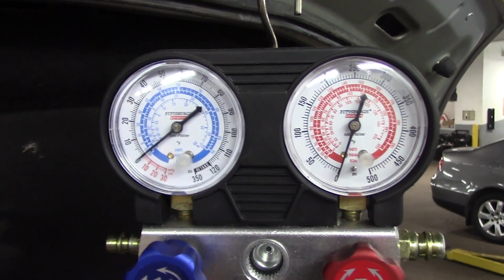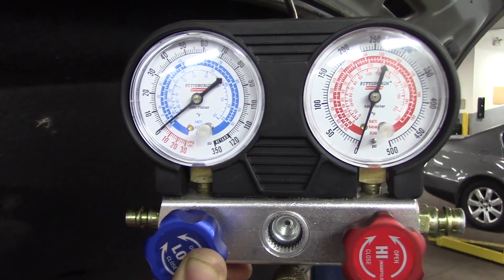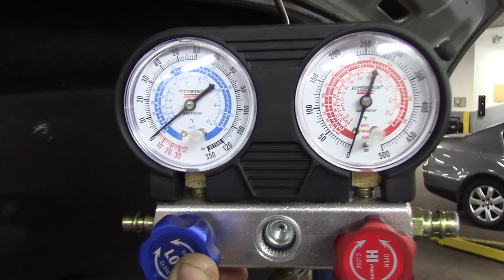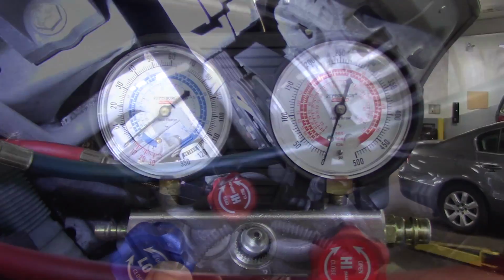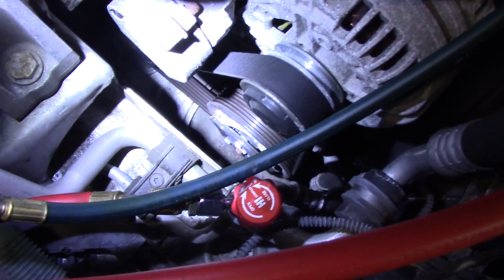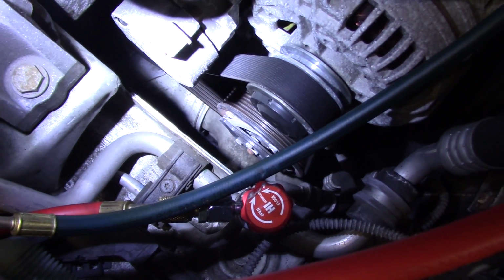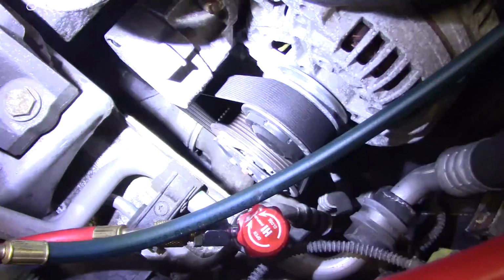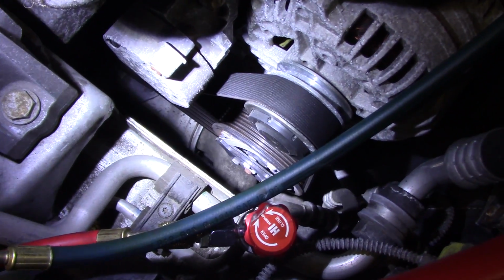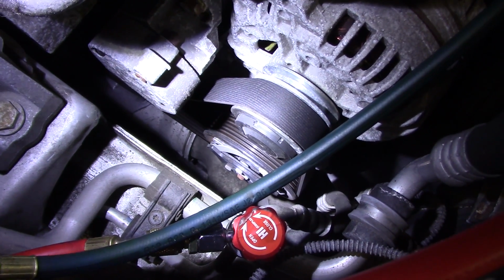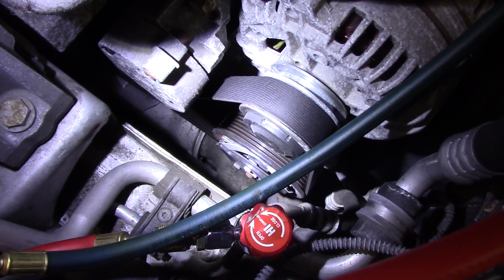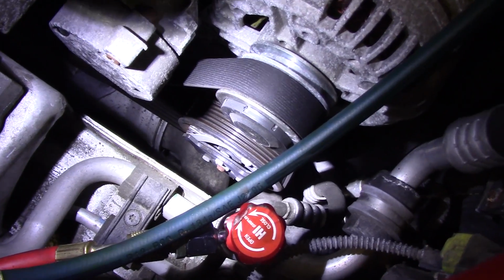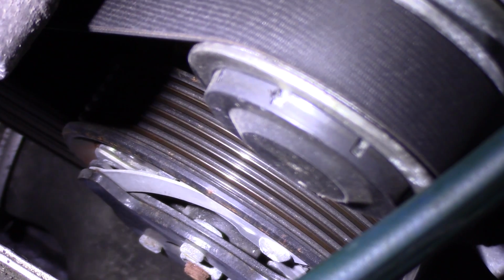And I'm going to use a method that I have seen Scanner Danner use, which I really liked. Just one quick thing here. On normal systems, it would be really easy just to look at the compressor and say, oh yeah, the clutch is working. In this case, this does not have a clutch.